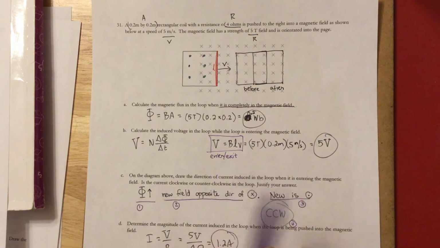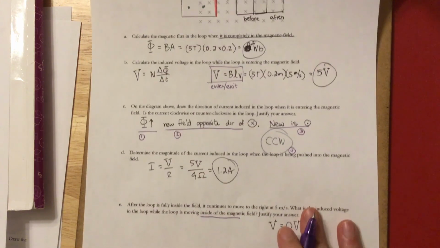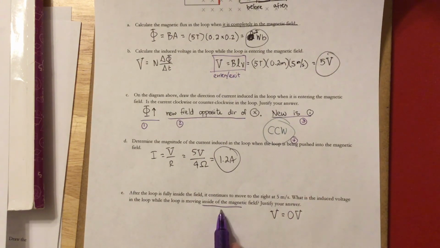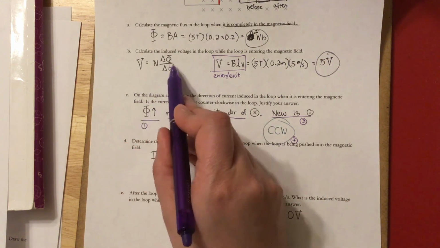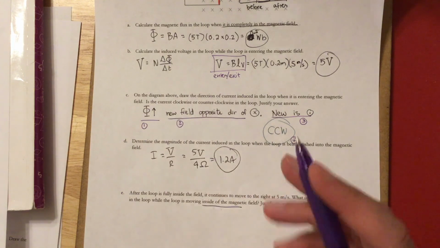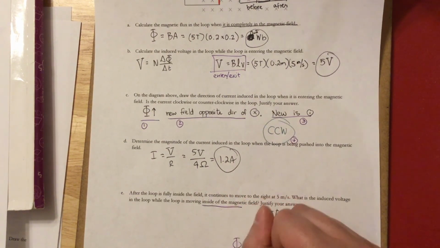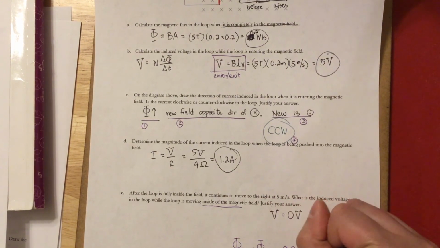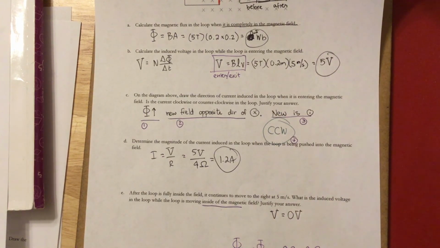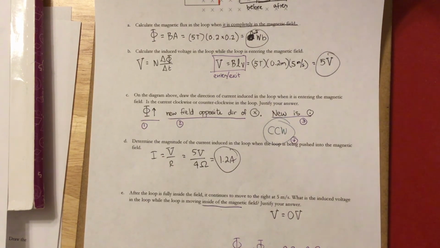In this case, I can't use this equation as it's just moving inside the field, so look for the keyword inside the field here. So I know I can't use the enter-exit equation. And if I do this, I realize the flux doesn't change as it's inside the field. When I try to do flux before minus flux after divided by time, I'd get the same number, 0.2 minus 0.2 over whatever time. Doesn't actually matter what the time is because the voltage is 0. 0 over anything is still 0. Good luck!